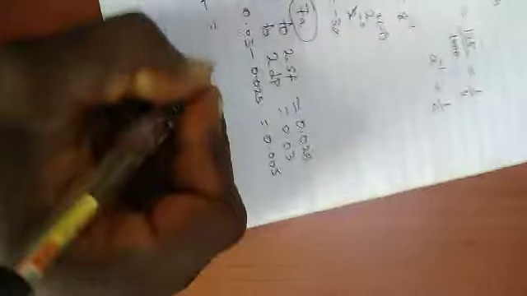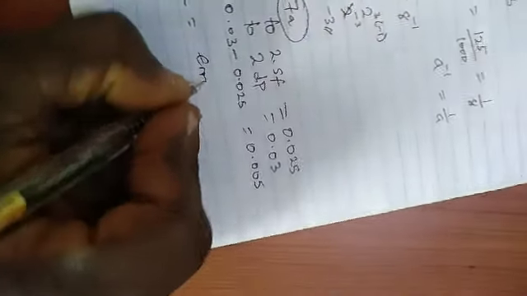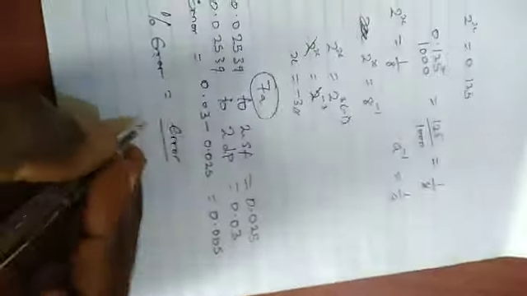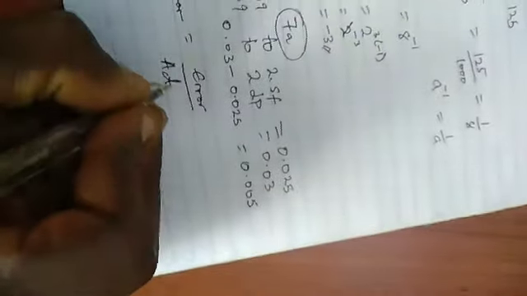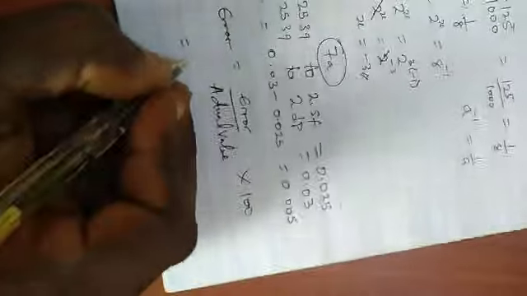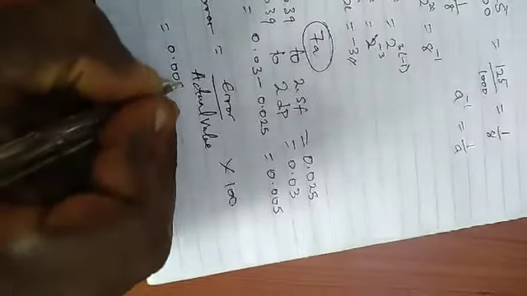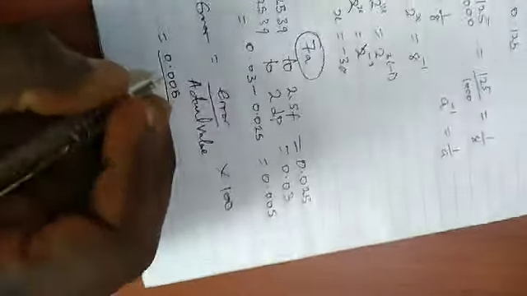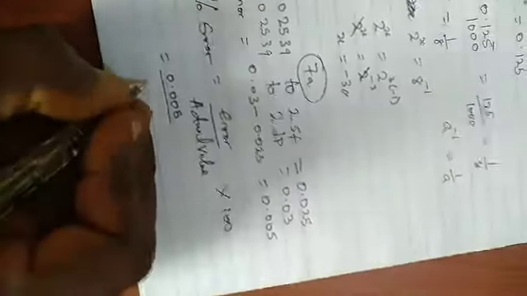So in order to find the percentage error, the formula for calculating percentage error is: percentage error equals the measured error over the actual value, times 100. So the error in this question is 0.005 over the actual value, which is 0.025, times 100.